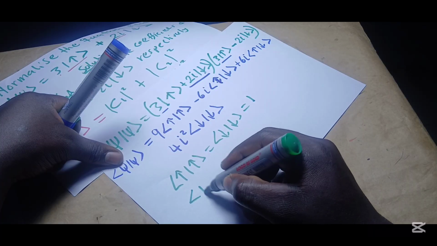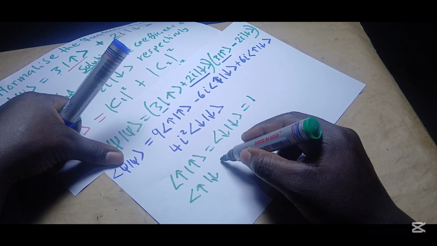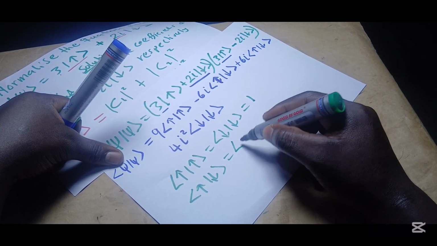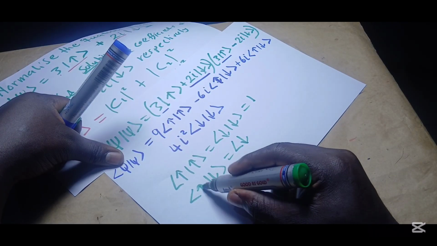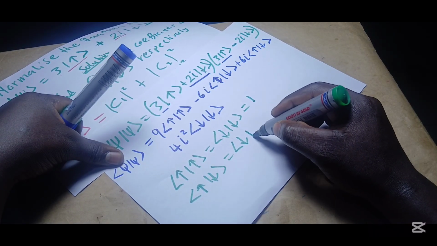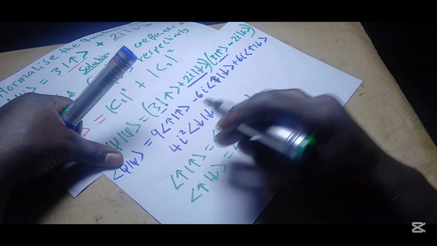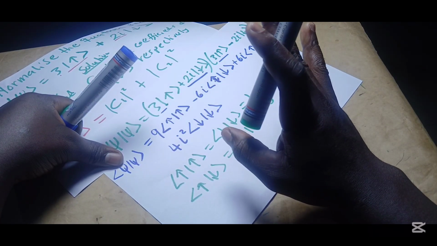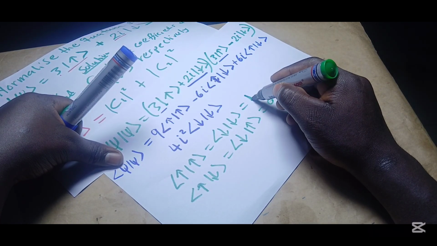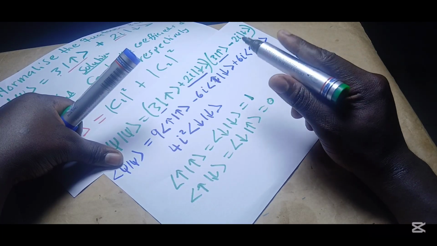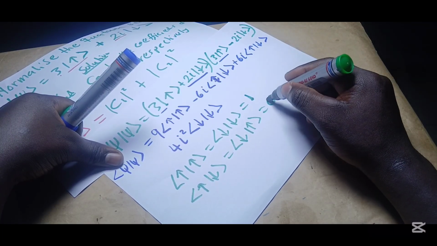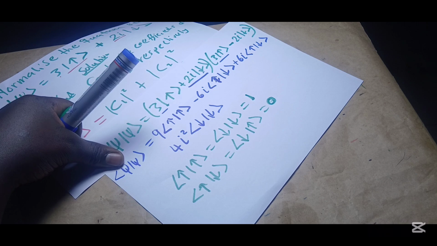And spin up, spin down is going to be equal to spin down, spin up, notice the sign, which is equal to 0. So if we have the spins facing the same direction, they will give a probability of 1. But if one is facing up and one is facing down, we get a probability of 0.